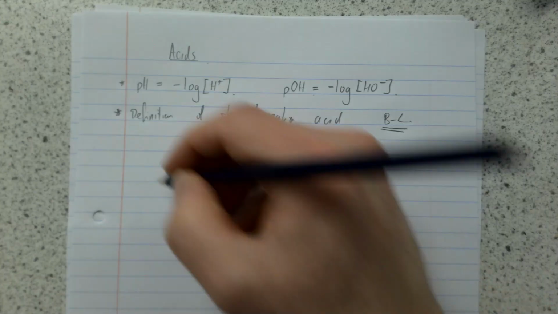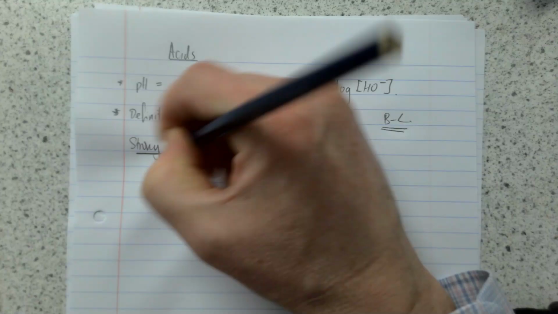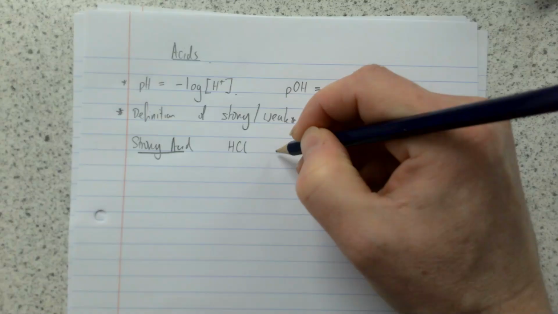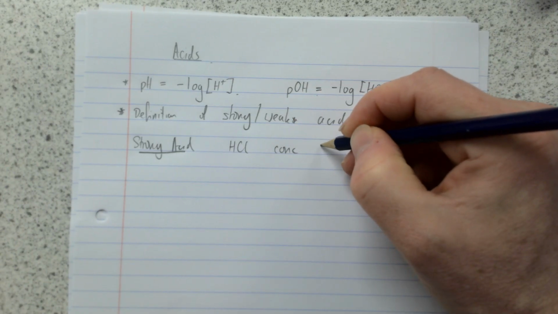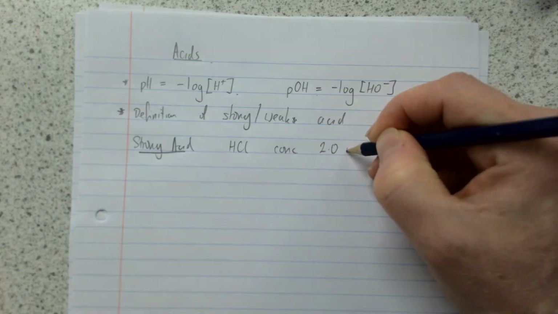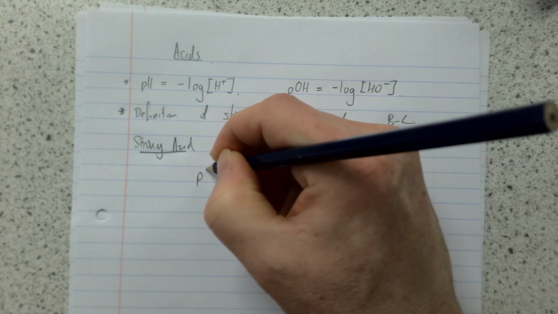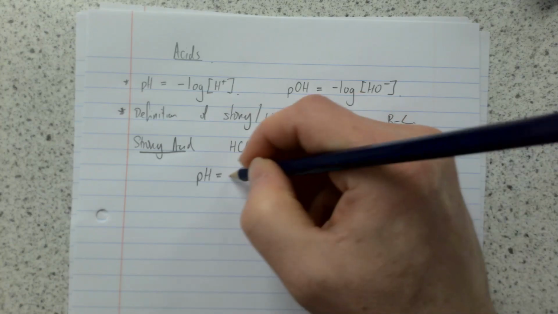So, very briefly, a couple of calculations then. If you've got a strong acid, it will fully dissociate. And let's use HCl as an example. If we've got a concentration of HCl of, say, 2 moles per decimeter cubed, then we can say that the pH is equal to minus log of the hydrogen ion concentration.